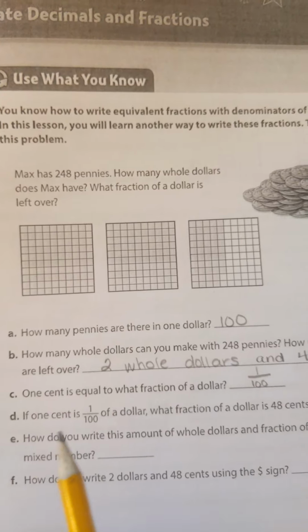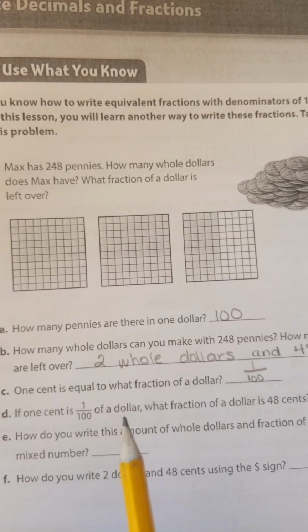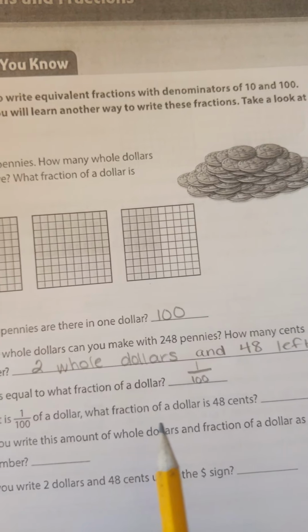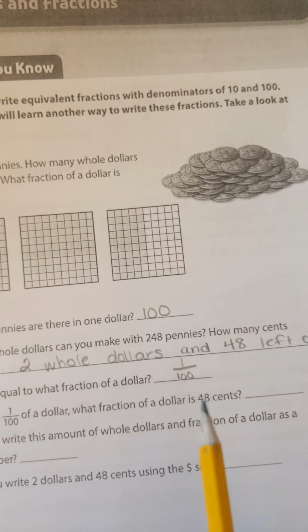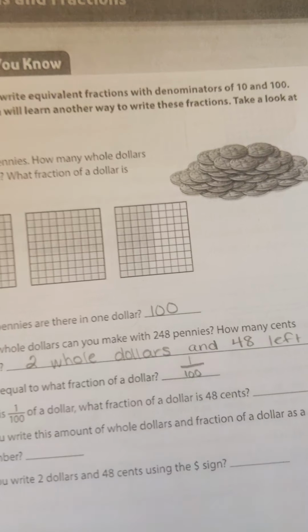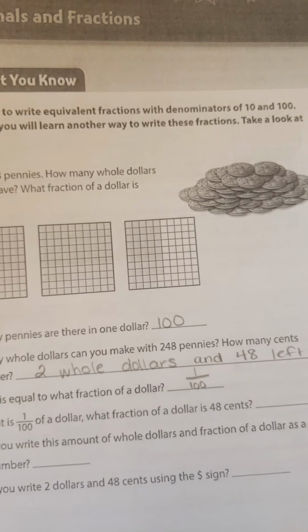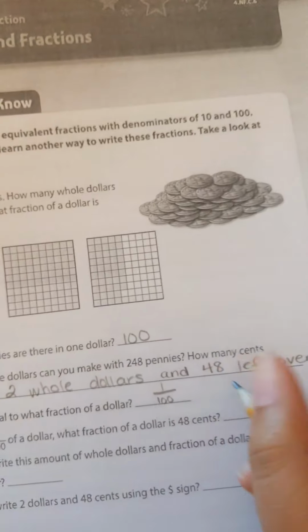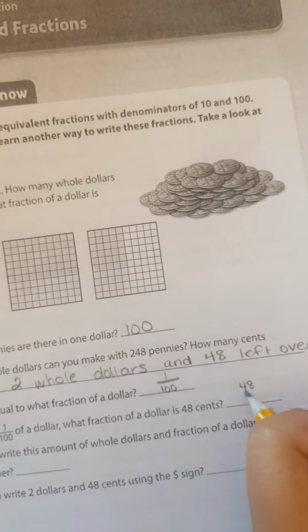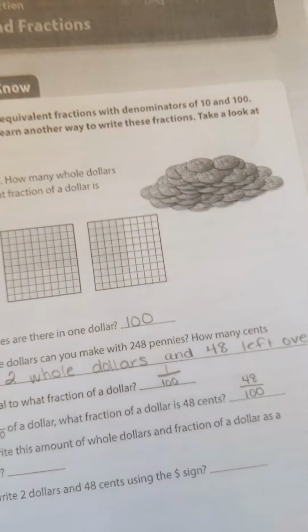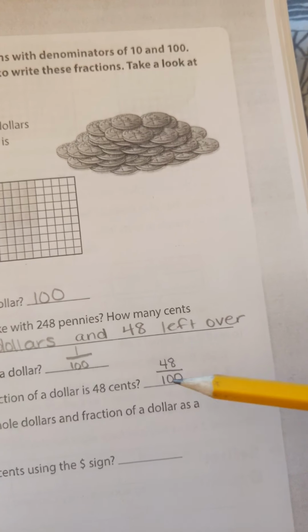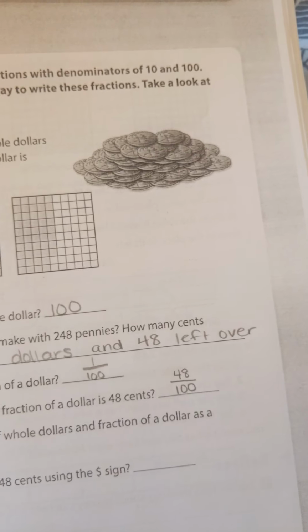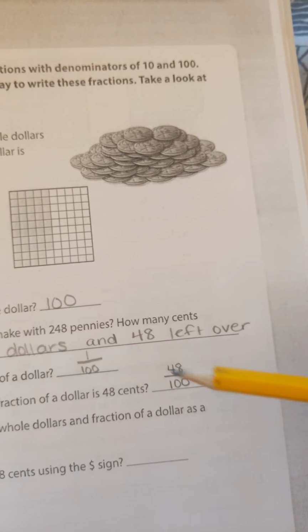So if 1 cent is 1/100th of a dollar, what fraction of a dollar is 48 cents? Well, we have 48 out of how many total are needed? Hopefully you said 48 over 100 total are needed. Remember, this is how many you have, this is how many you need. This is the part, this is the whole.